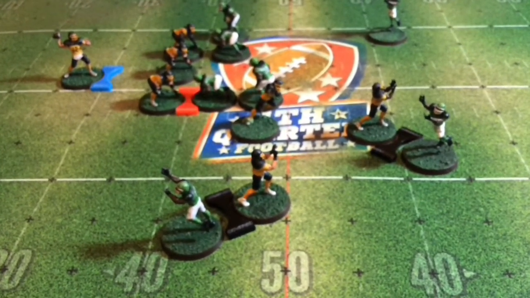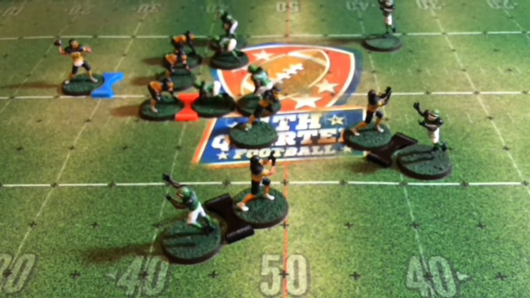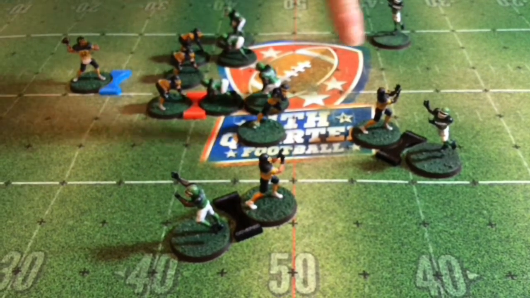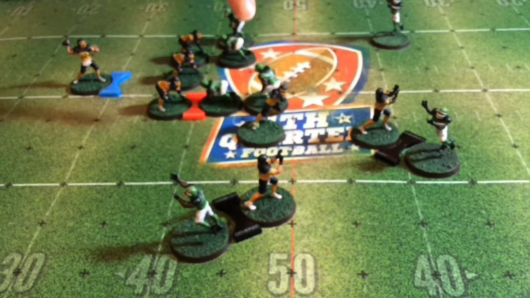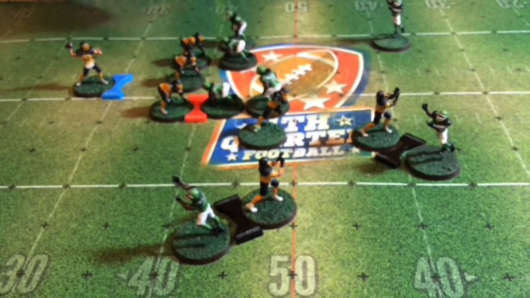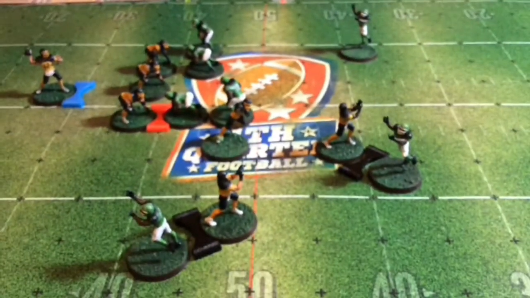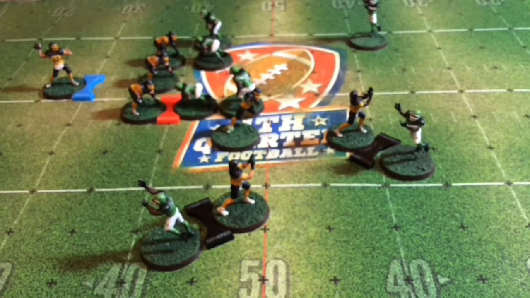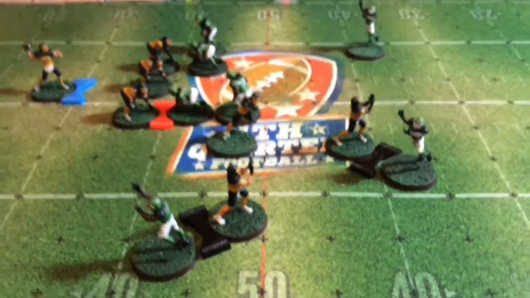Well, I've called a pass. My receivers have gone down the field. My running back is also down the field. My line is doing a nice job there, although we have some pressure from the outside here. But my two receivers are both covered. What can I do about it?